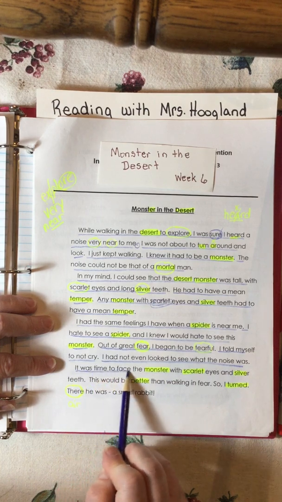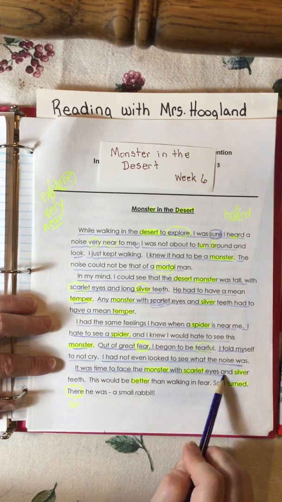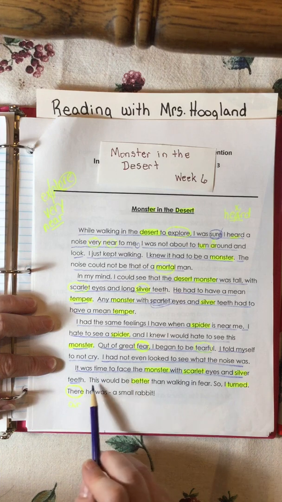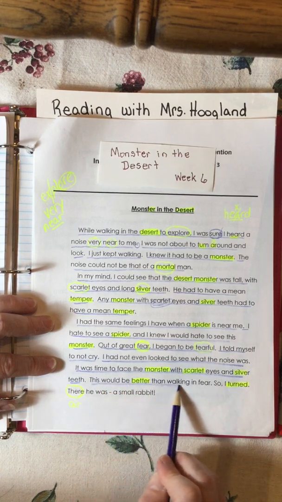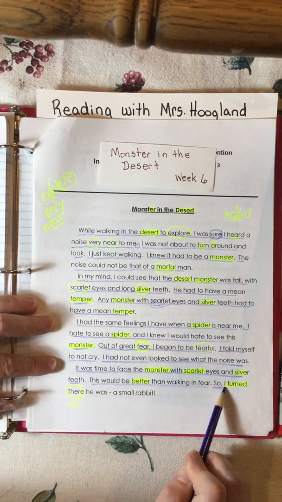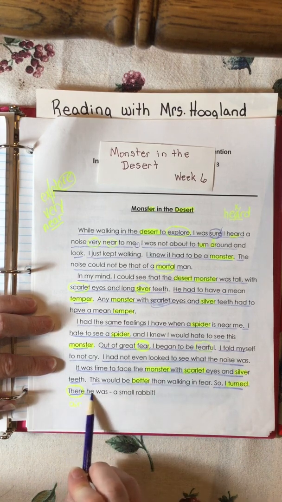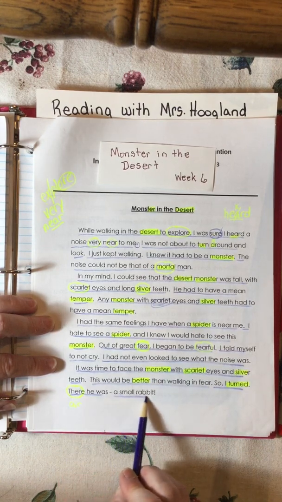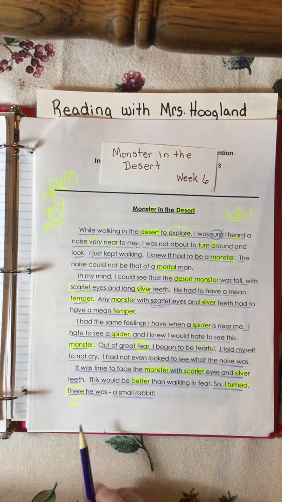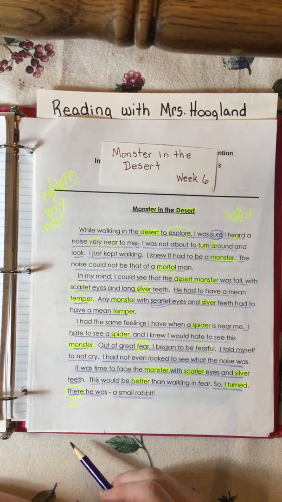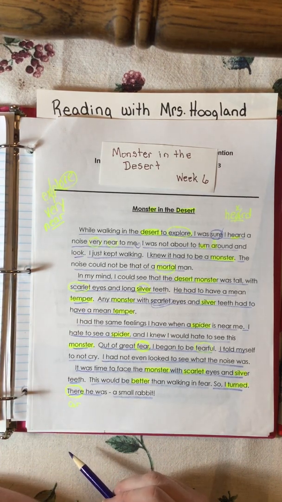It was time to face the monster with scarlet eyes and silver teeth. This would be better than walking in fear. So I turned. There he was, a small rabbit. How would you feel if that was you? I know I would feel a lot of relief if that was me, that it wasn't a monster after all.